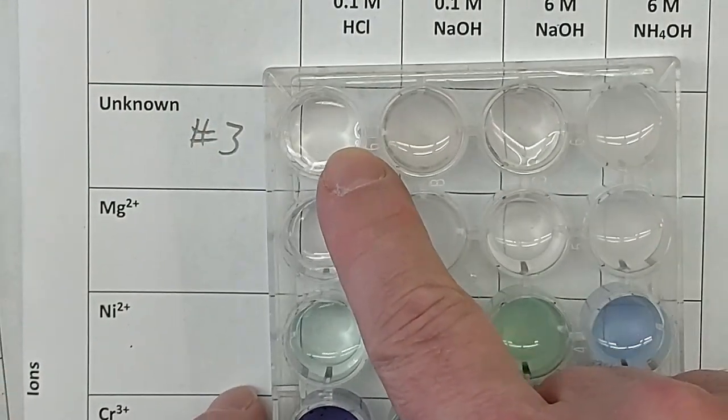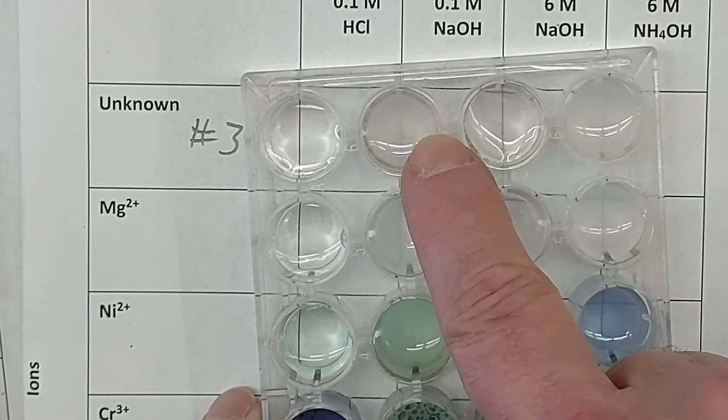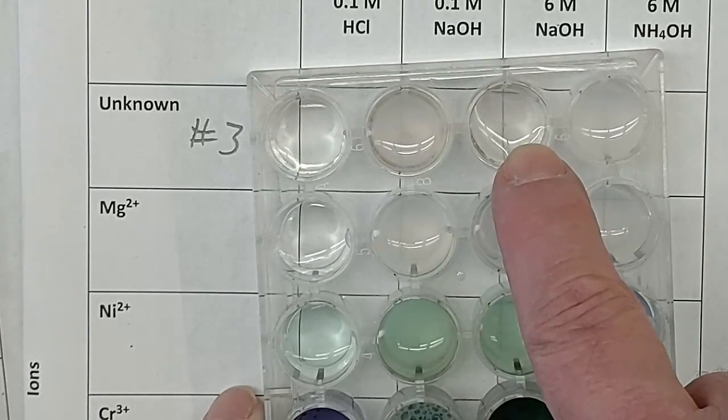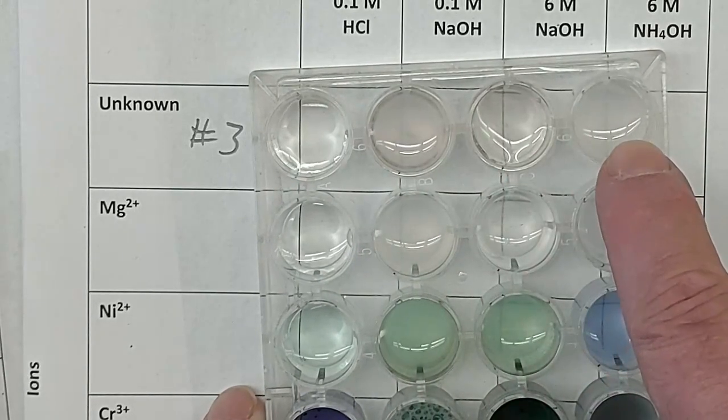What is it when it's with HCl? What is it when it's with the 0.1 molar NaOH? 6 molar NaOH? 6 molar NH4OH, ammonium hydroxide.